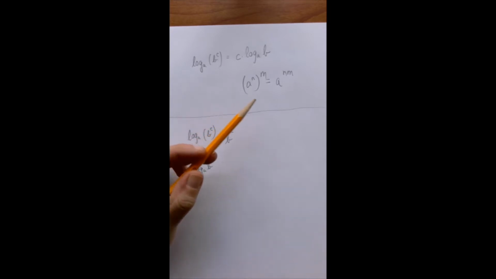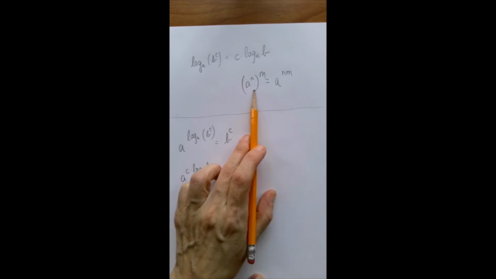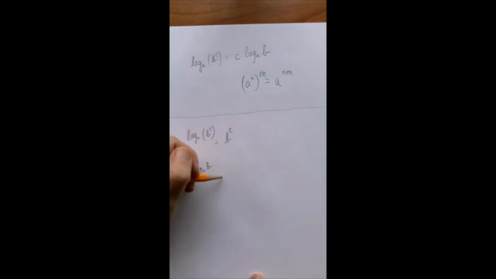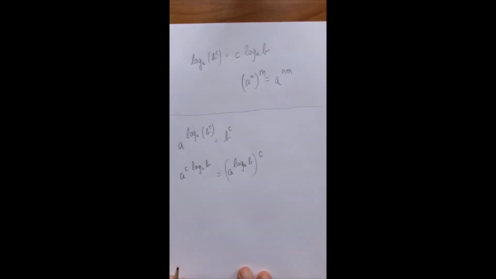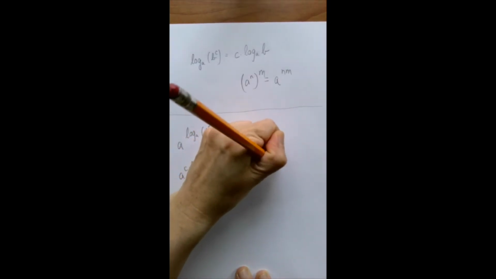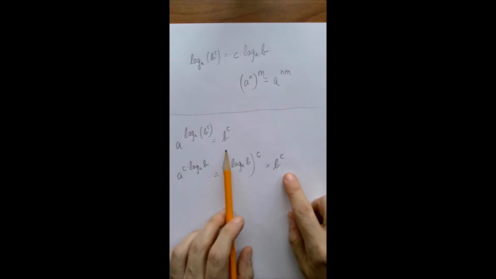Now we're going to use this rule where if you have a multiplication in the exponent, you can interpret it as repeated exponentiation. So we're going to rewrite this as a to the first, the log a of b, and when we're done, to the c. And when we simplify the expression inside the parentheses, we just get b to the c power. So there it is. Two a powers are equal to each other. Therefore, the exponents themselves must be equal to each other.